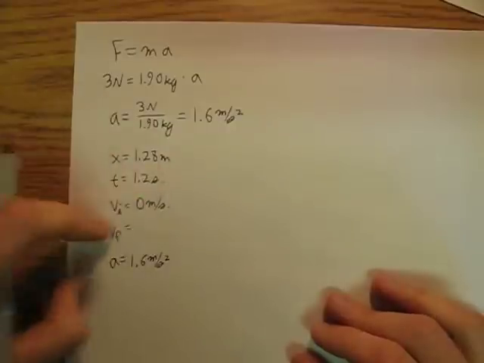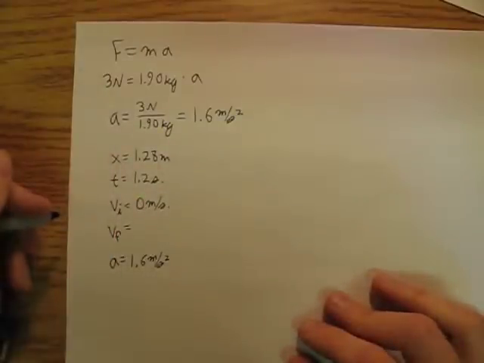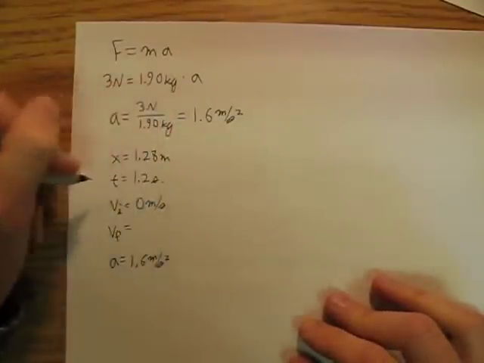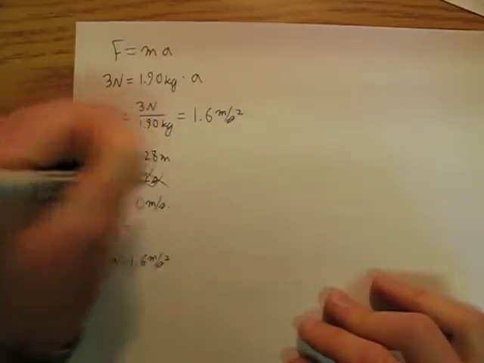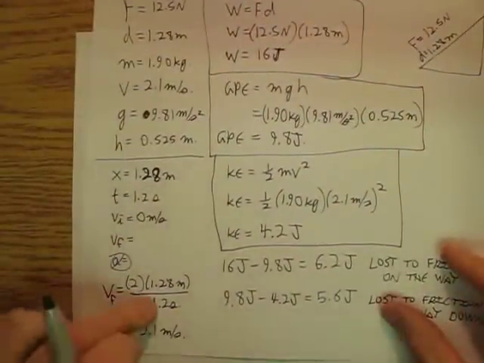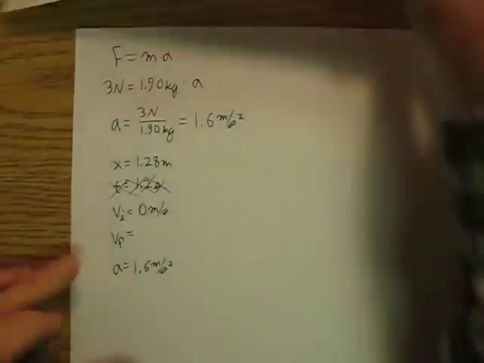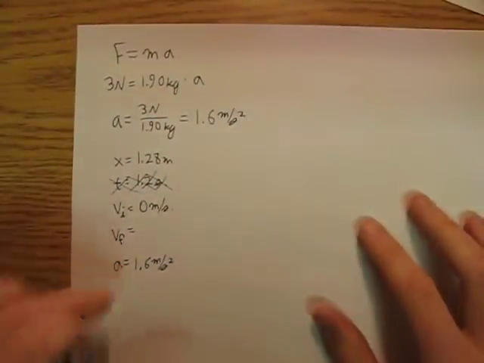We already used these to find VF, so I already used the time. Back here, I found VF using the time. So I don't want to use time. I want to use this acceleration.